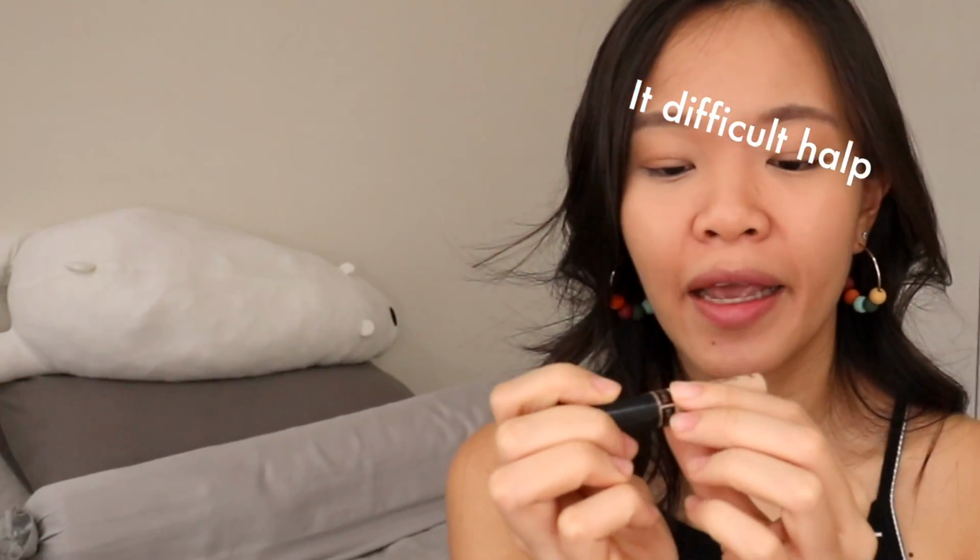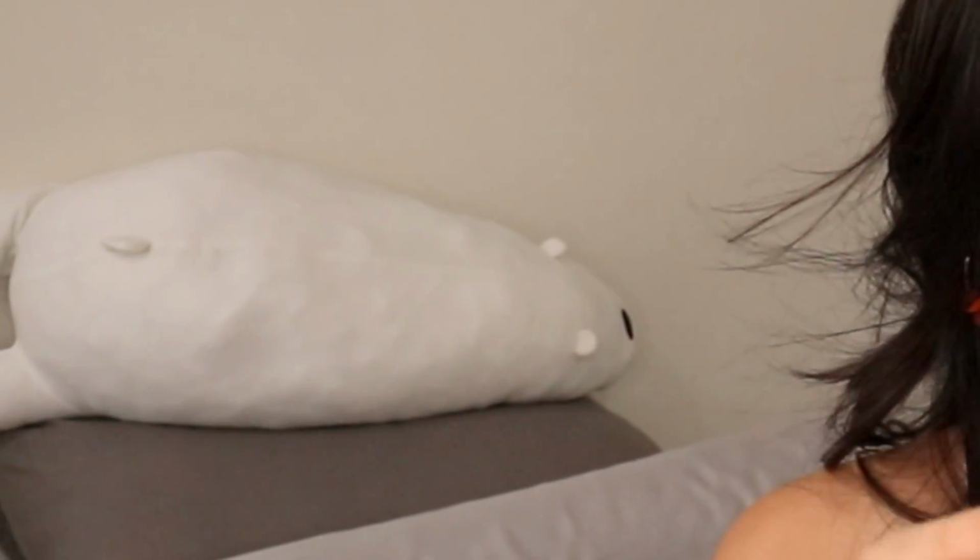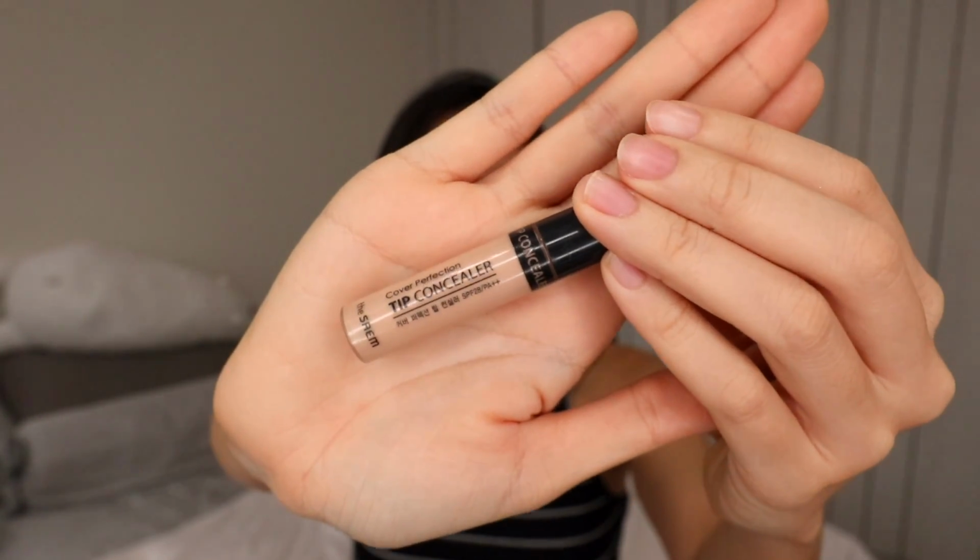So I always use this one, which is the Sime, it's a Korean brand, the Sime Cover Perfection Tip Concealer. This one is very creamy and very easily blendable, and it takes a little bit longer to dry as well, so you have a bit more blending time to work with. So if you're going to Korea, please buy one in your shade to try out. I definitely recommend this.